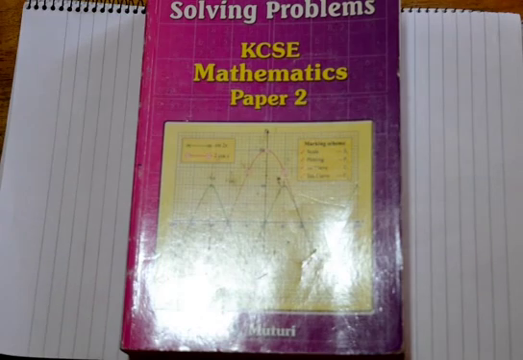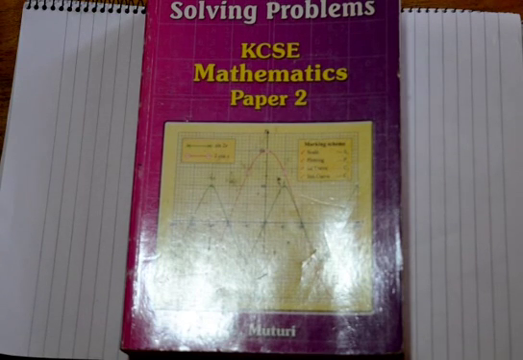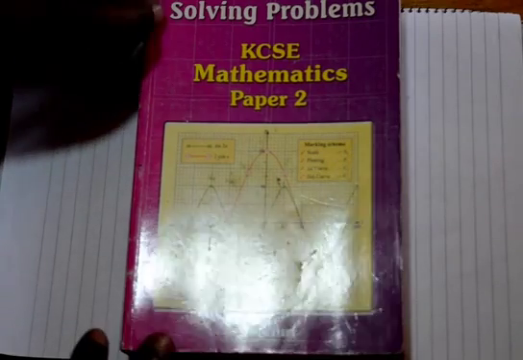Now, we also have this C. Muturi, solving problems, KCSE mathematics paper 2. So anybody who wants to follow along with me can also get these copies so that he can be able to go ahead with the calculations properly and see how they can be able to pass their KCSE exam. Okay, so now the first topic we'll cover is quadratic expressions and equations.